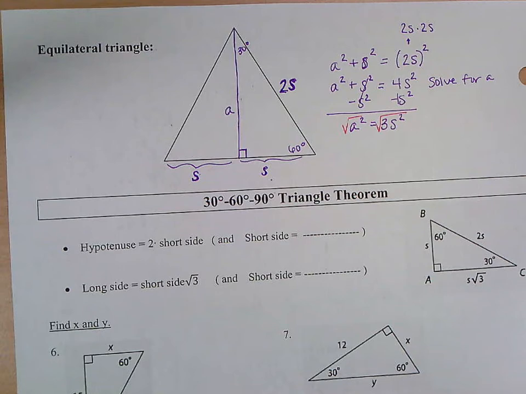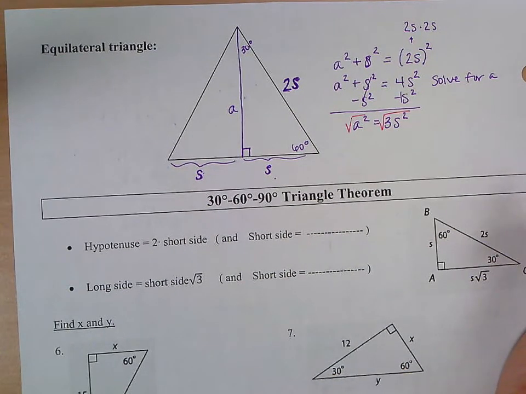Where did what come from? I'm using S's. There's no 5s up here. They're all S's. I just said they're all S's.